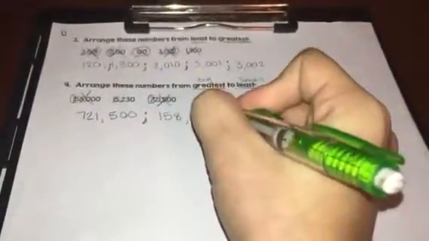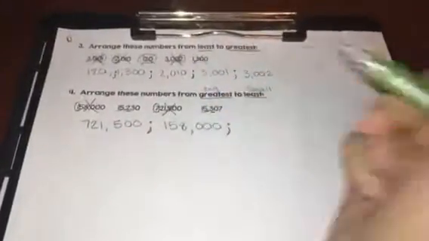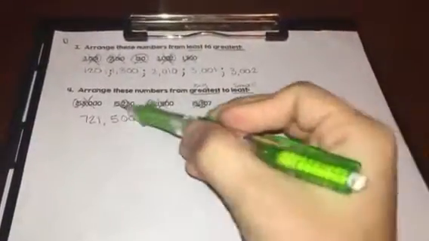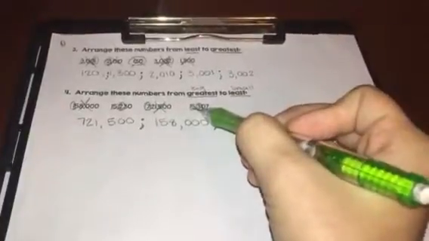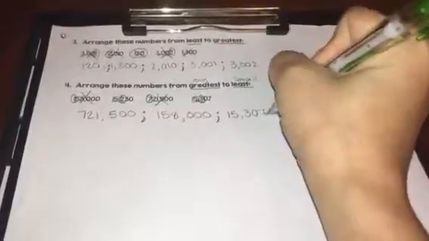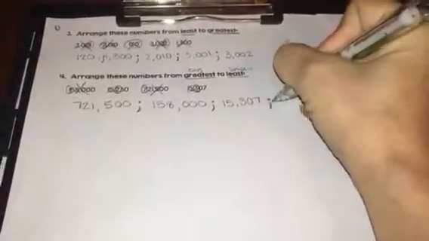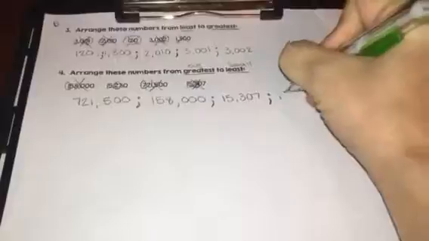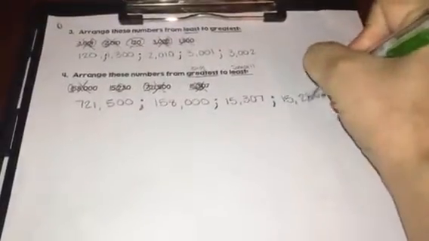We have 1 10,000, 1 10,000. We have 5,000, 5,000. We have 200s, we have 300. So we ran into different digits. So I'm going to circle them. I need to figure out which one is more, 2 or 3. Well, we know that 3 is more. So 15,307 will come next. And then lastly, 15,230 will come last. And we can cross that out.